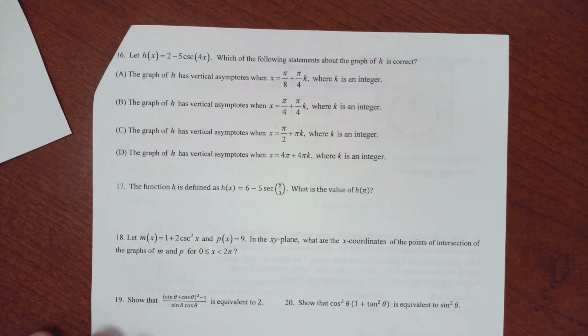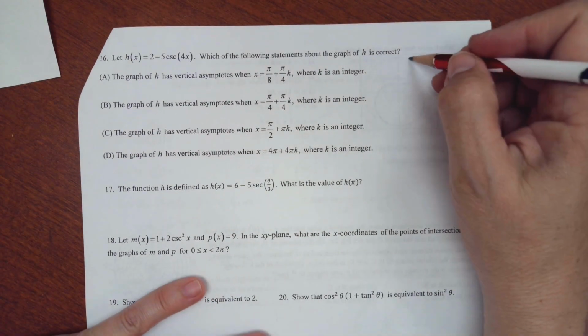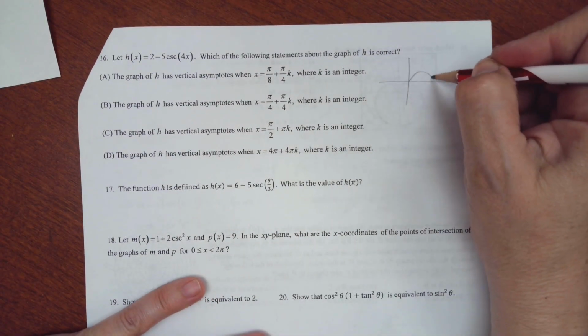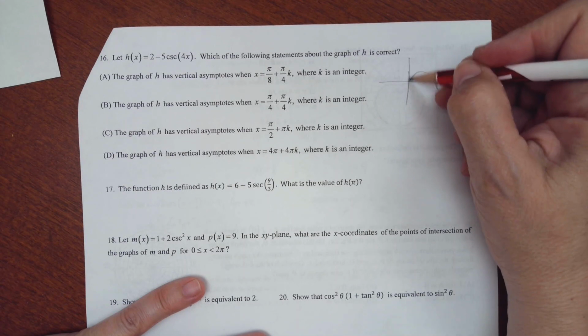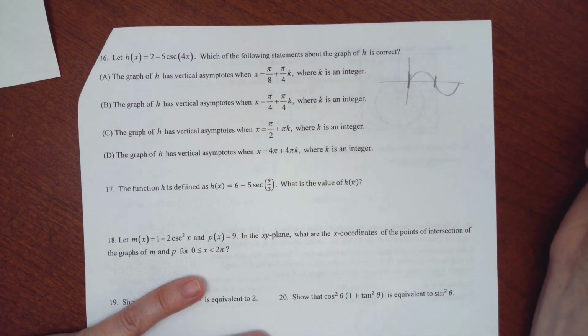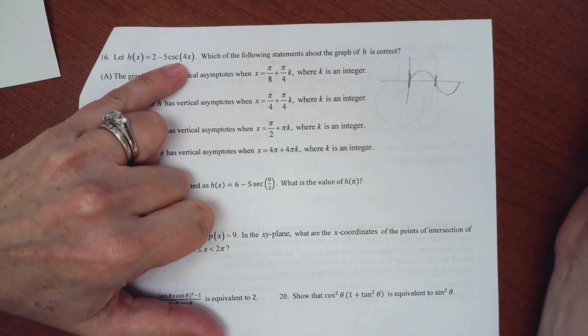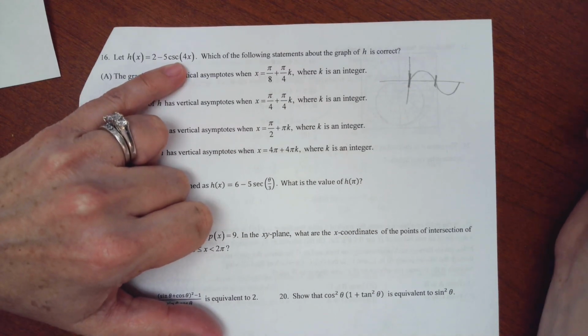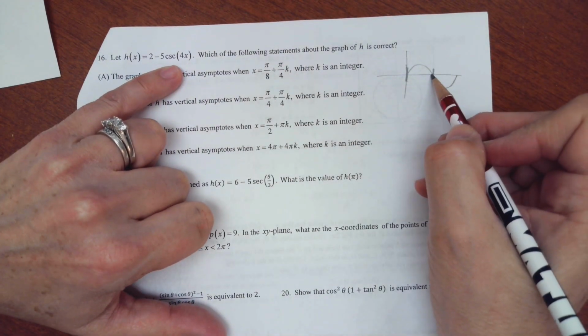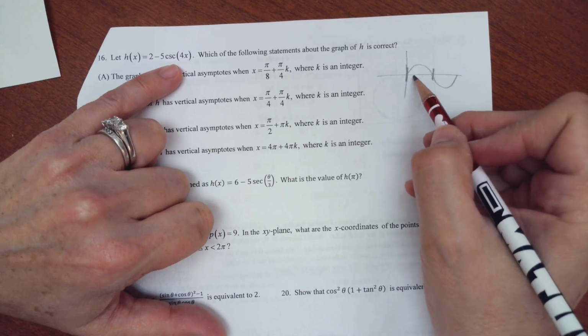All right, here we go. So cosecant. So your asymptotes. Cosecant goes with sine. So sine function looks like this. So the asymptotes are at 0 and pi, the first two asymptotes. Well, this 4 is going to basically take this asymptote and dilate it in, right?